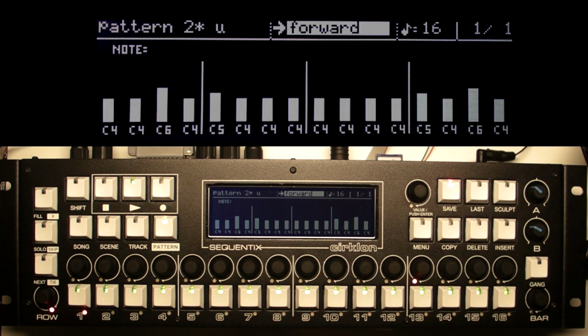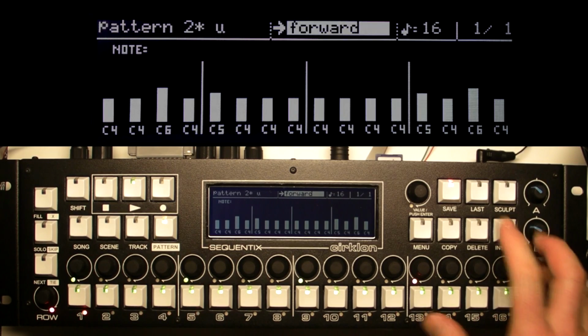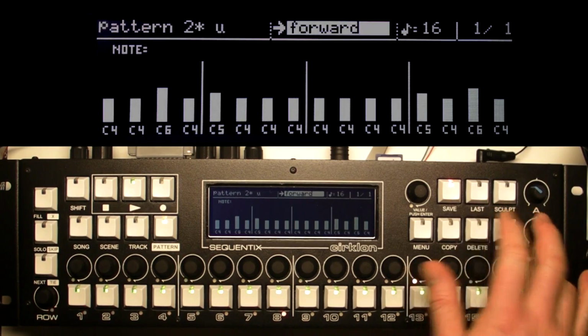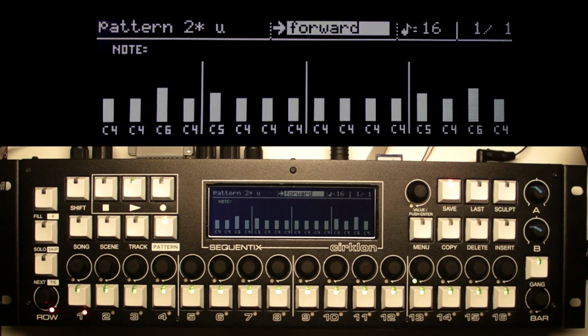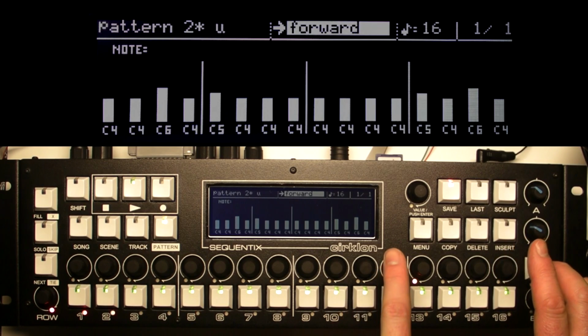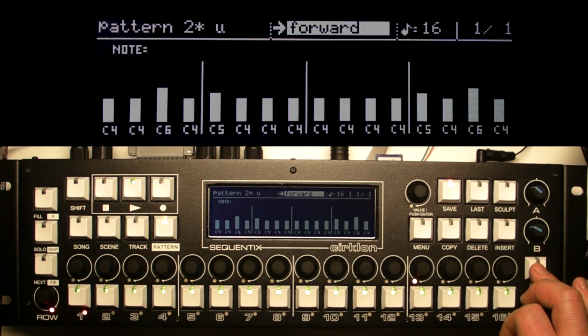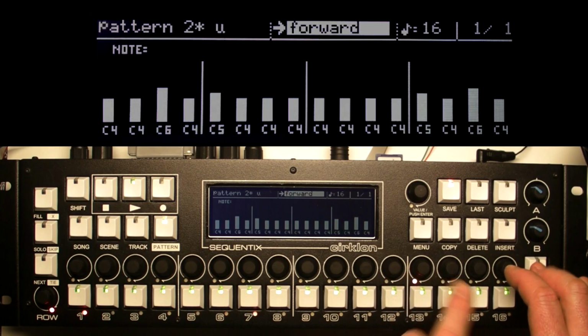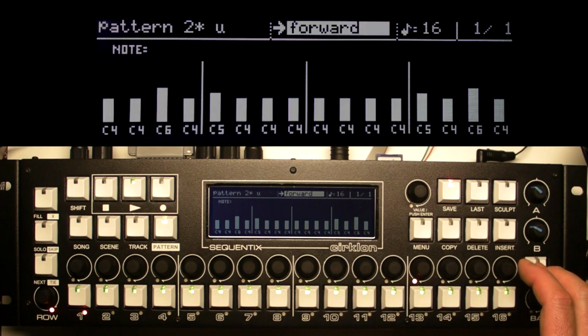Another thing that you can do with the gang function, if you hold down gang and press delete, then that wipes out all the selection apart from the currently selected step. If you hold down gang and hold down two of the encoders at the same time, it will create a recurring pattern of those two encoders that you hold down.